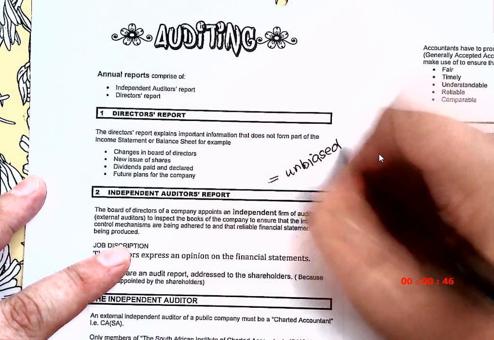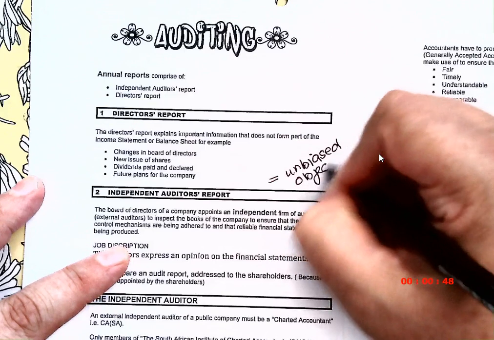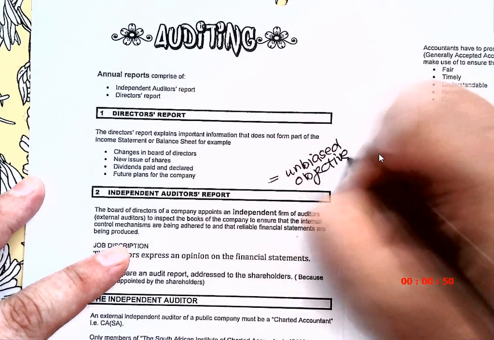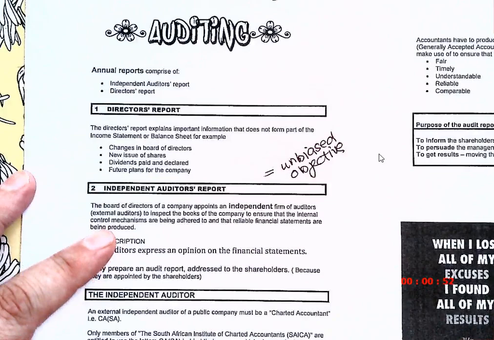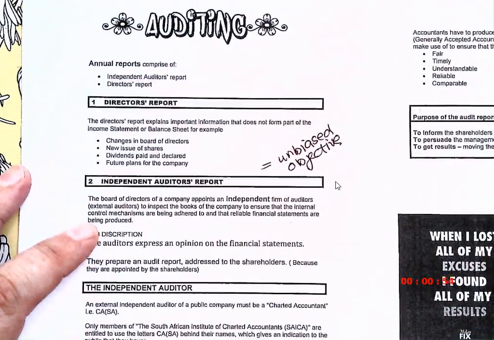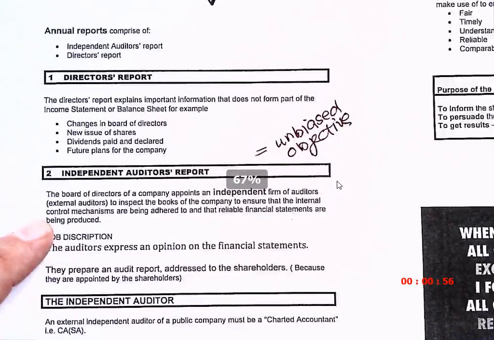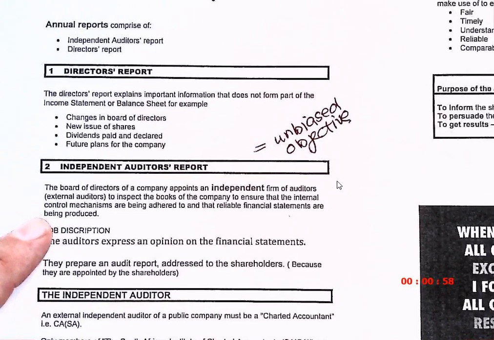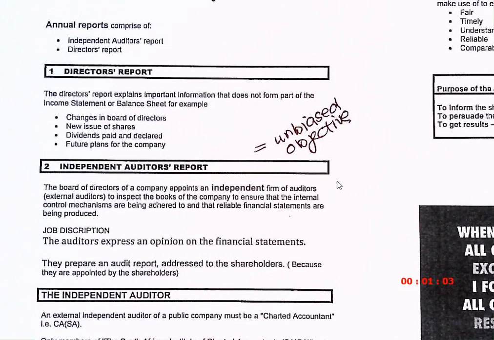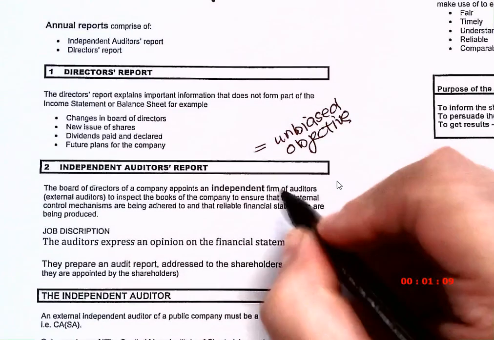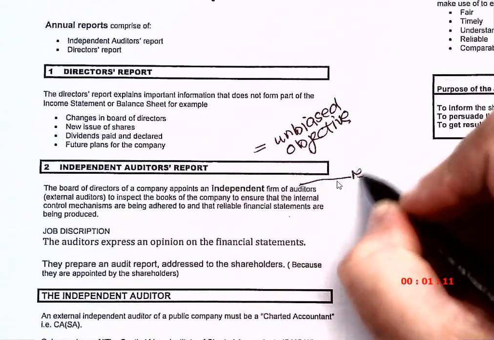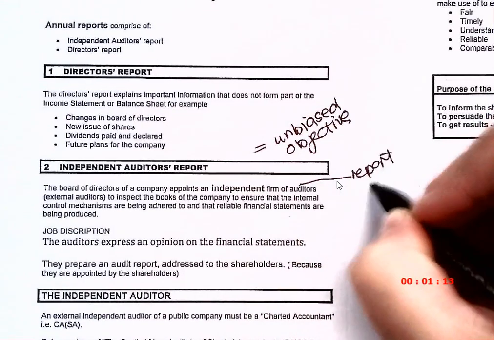and objective. Okay. So they say here the board of directors appoints an independent firm of auditors. Okay. But who do they report to? Do they report to the board of directors? Who do they report to? They report to the shareholders.